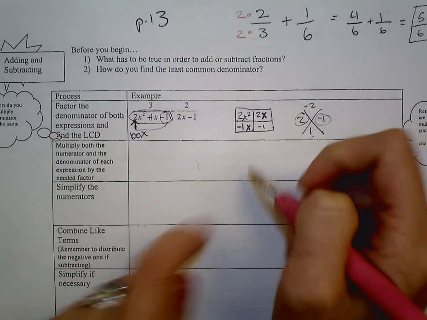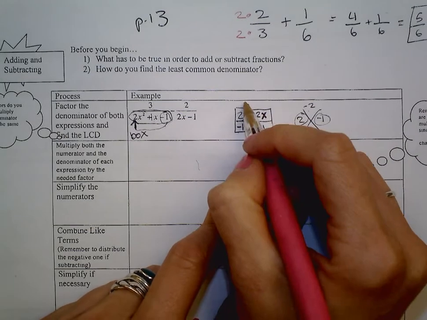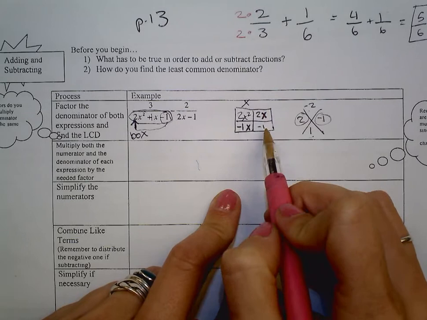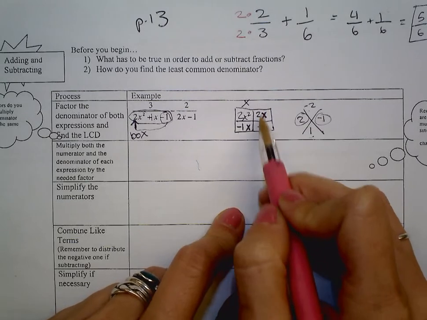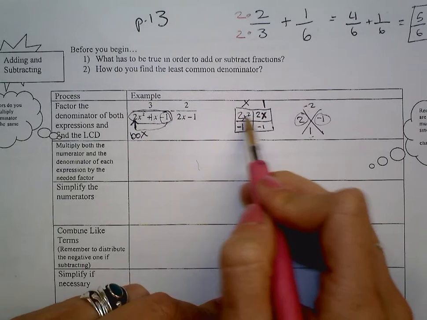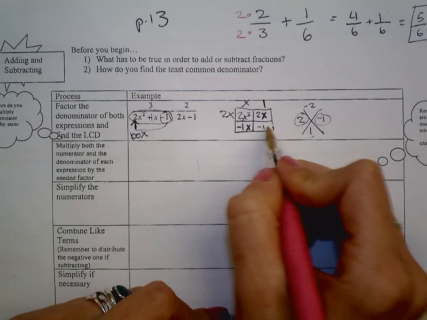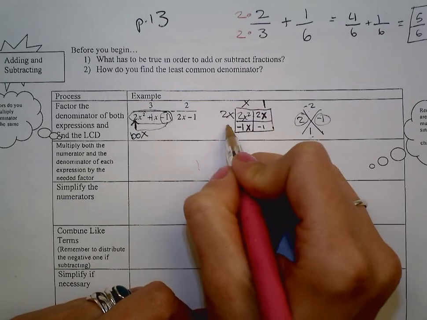So I'm going to take the greatest common factor of this column. The only thing I have in common is an x. I'm going to take the greatest common factor of this column. If there's not a greatest common factor, I know it's just going to be 1. The greatest common factor of this row will be 2x. Greatest common factor of this row is going to be a 1 or a negative 1.